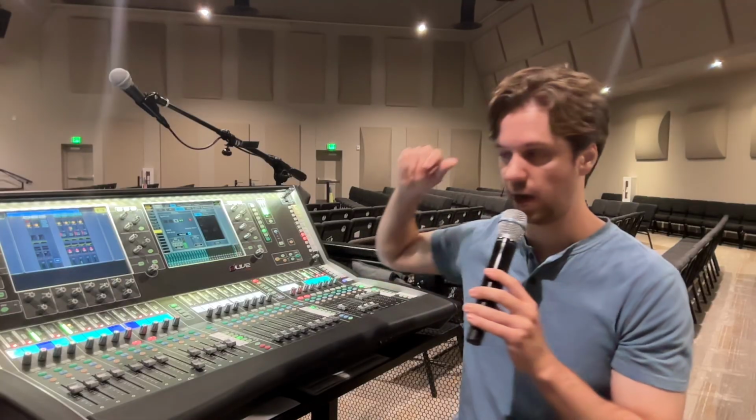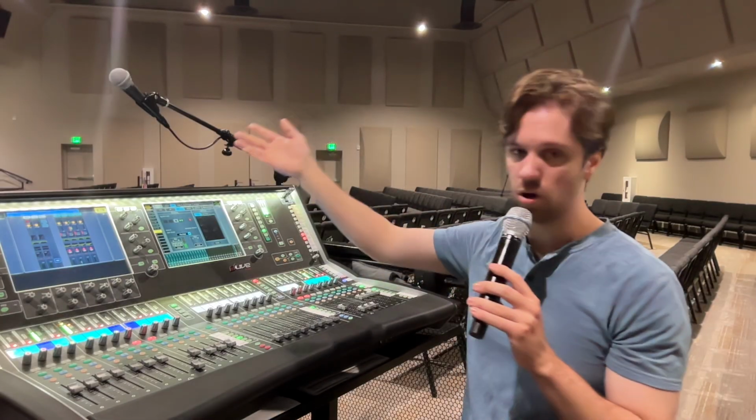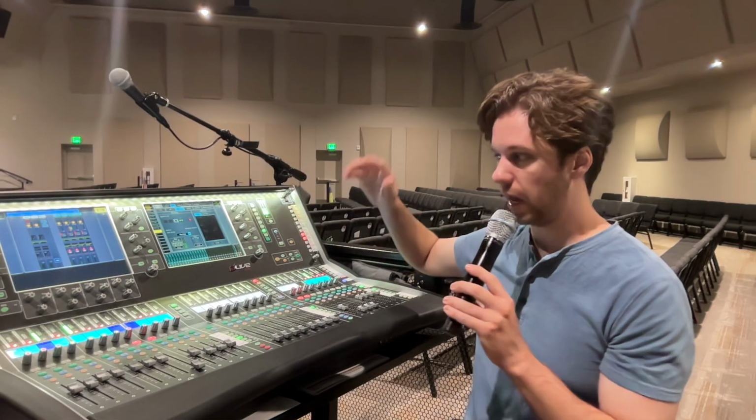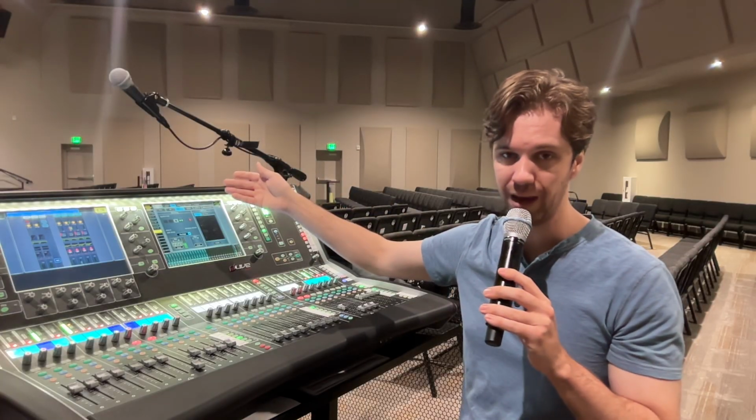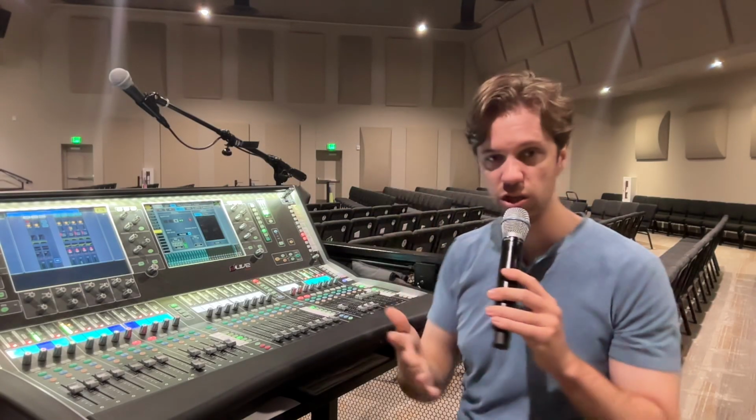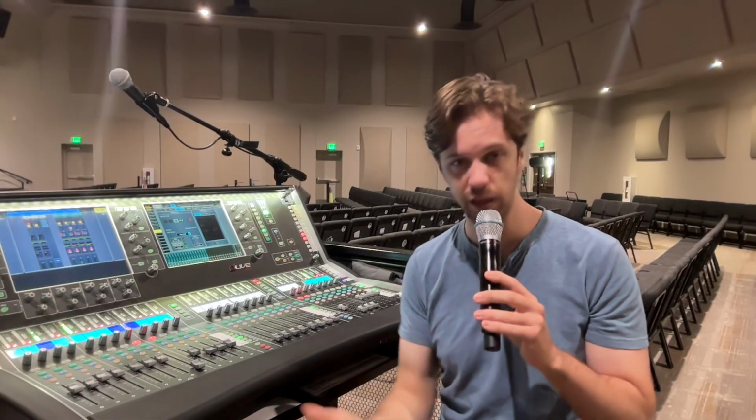So the band can play a song during rehearsal. They can all come back out here into the house and we can play back that recording that we just made of that song. And they can make decisions about how they're going to play that song and how they're going to lead the worship on Sunday.